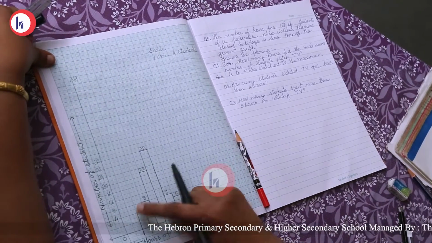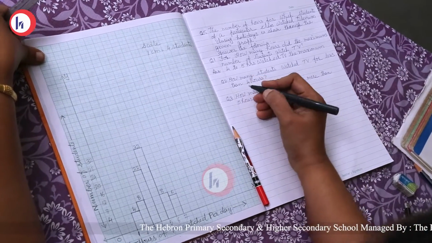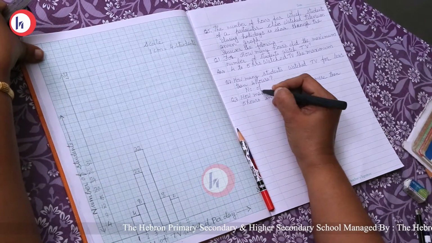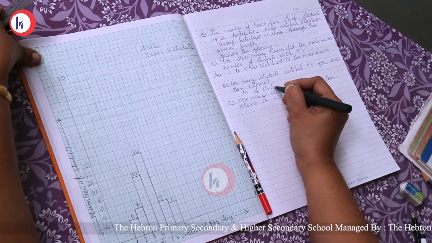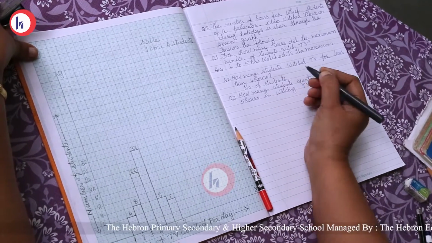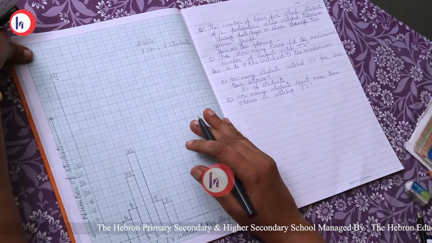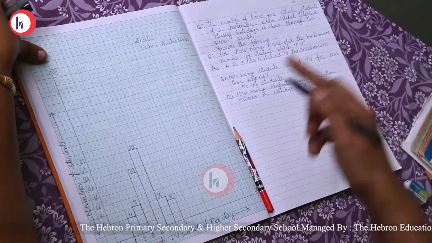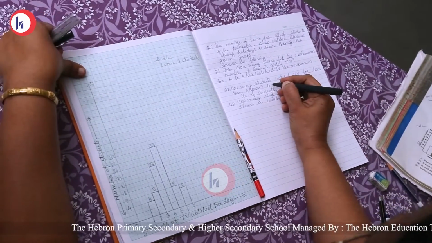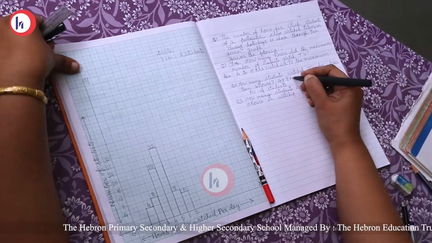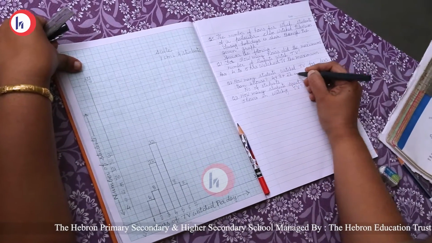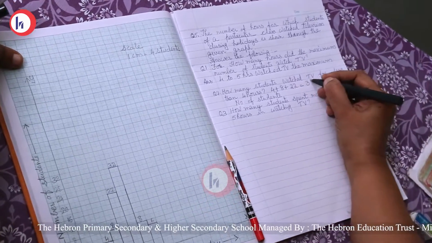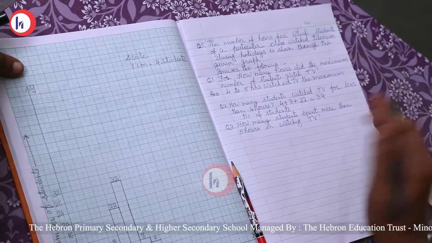So 22 plus 8 is 30, 30 plus 4 is 34 students who watch TV for less than 4 hours.